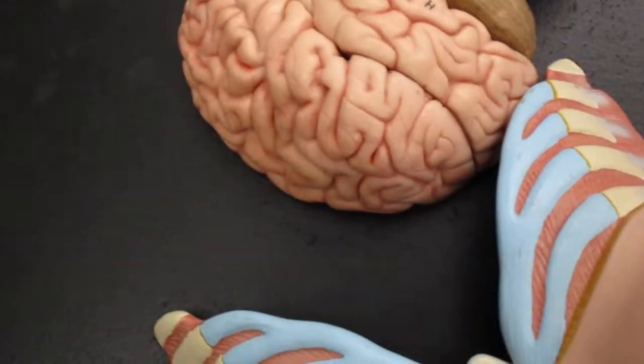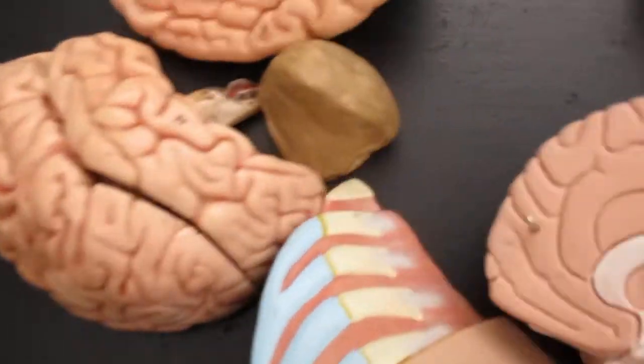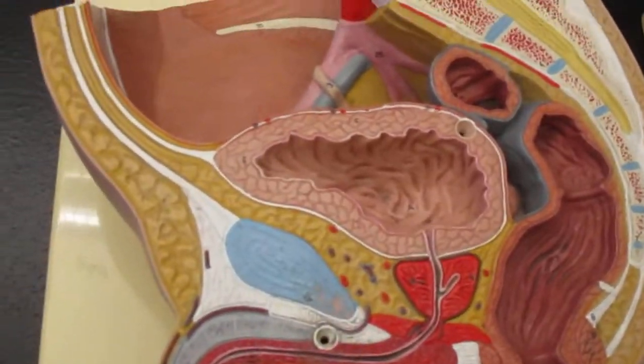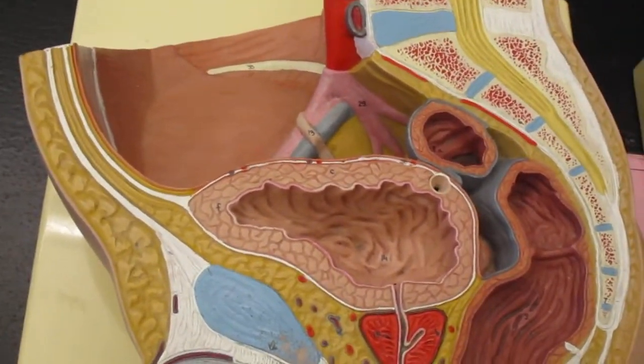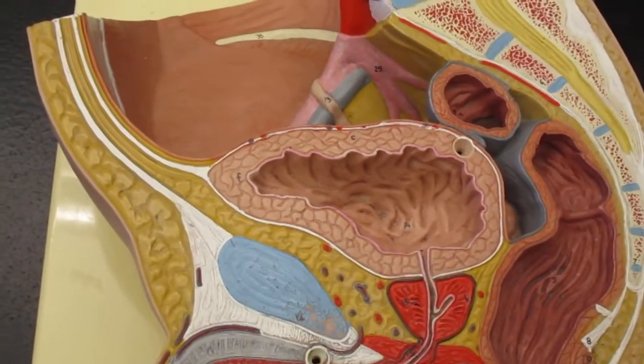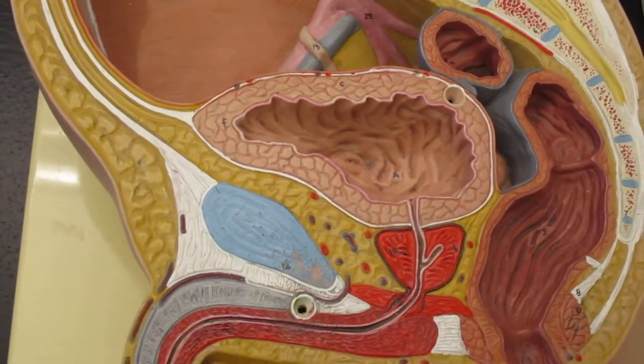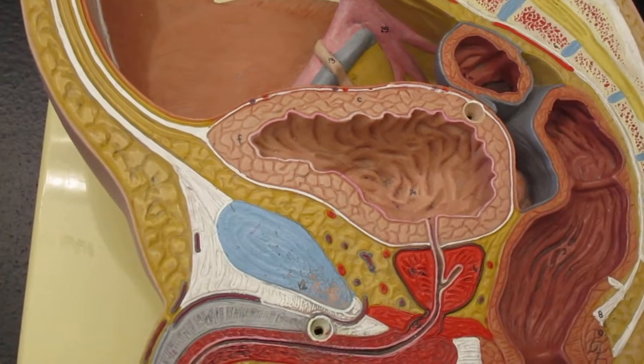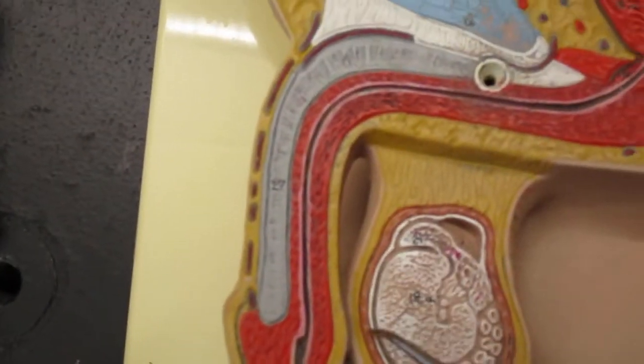And I'm going to show you on another model here that. Well, we don't show it that well, so we'll just not have to worry about that. I'll show that model again. So we have the cremaster muscle right here, as I said before.